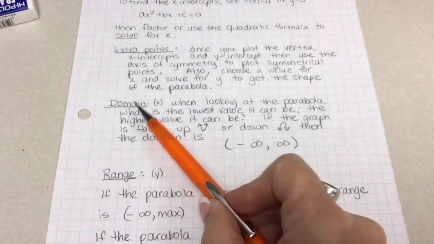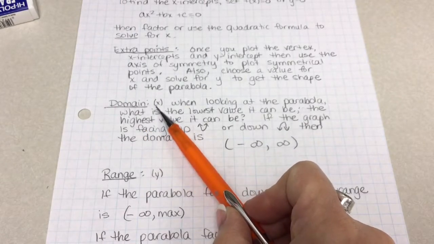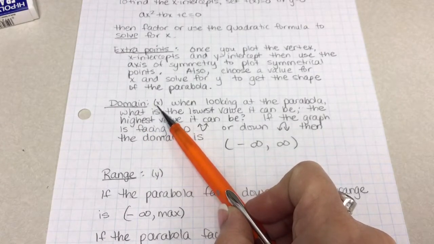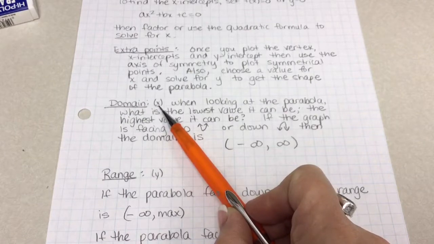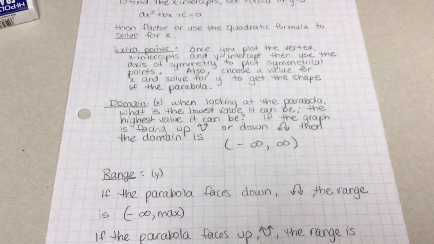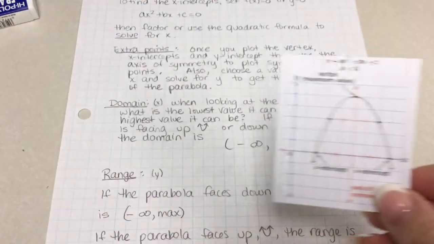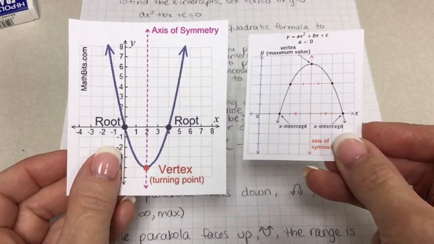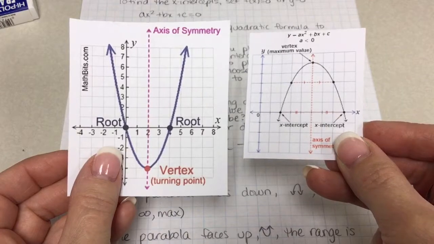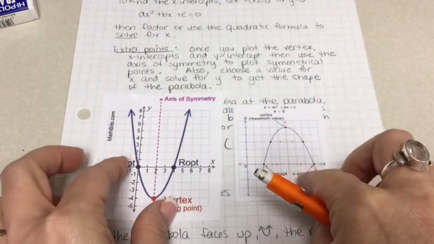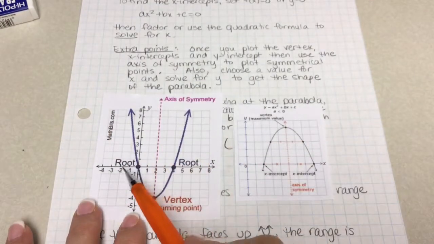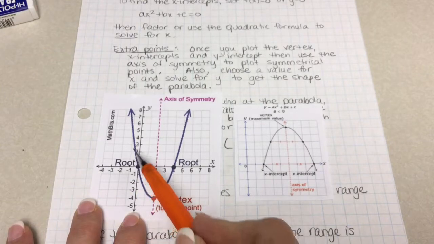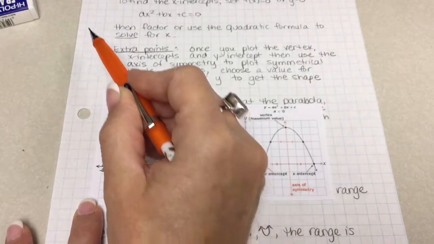Domain. Domain basically says what are all the possible values, or what are the limitations, of all the x values of your parabola. And generally, if you have a parabola that faces up or faces down, in this case, then all the x values are going to be from negative infinity all the way to positive infinity. That's because if you look at either one of these, when I go left, left, left for x, this parabola is going to keep going up, up, up.